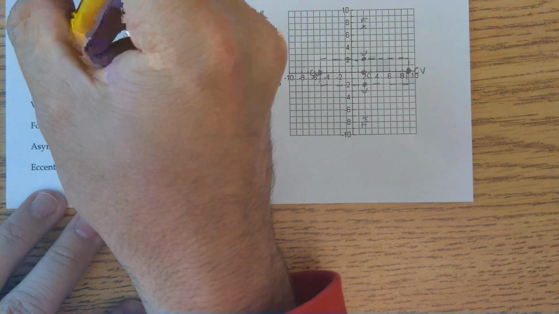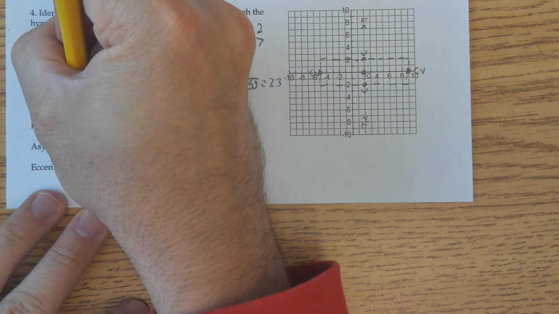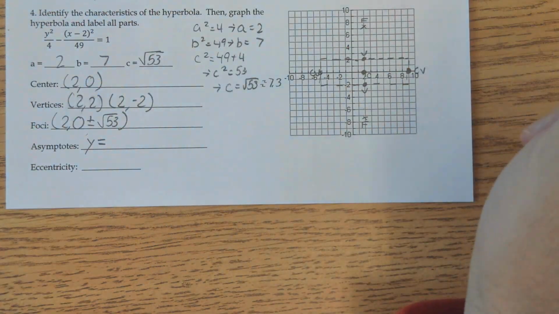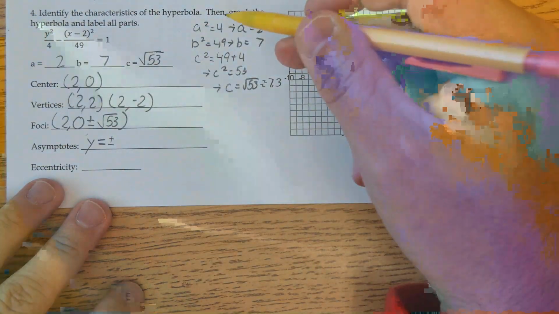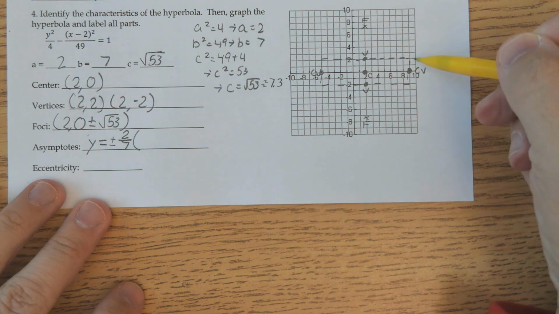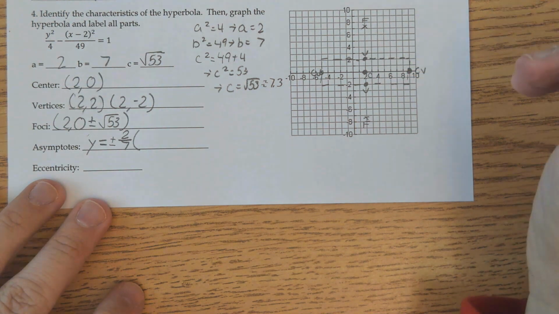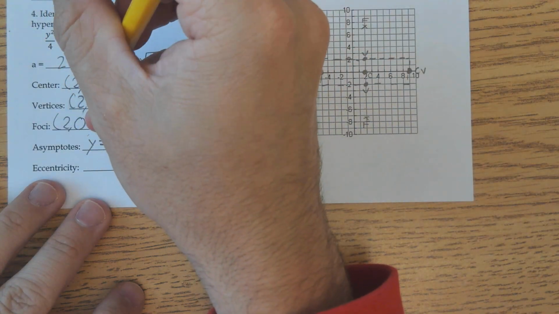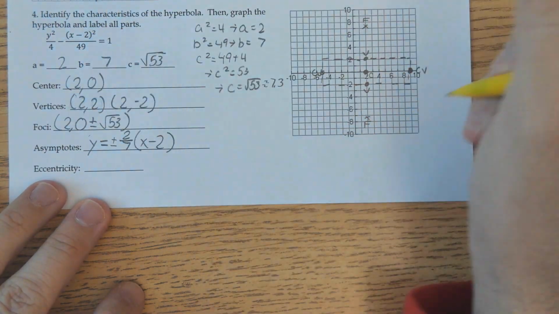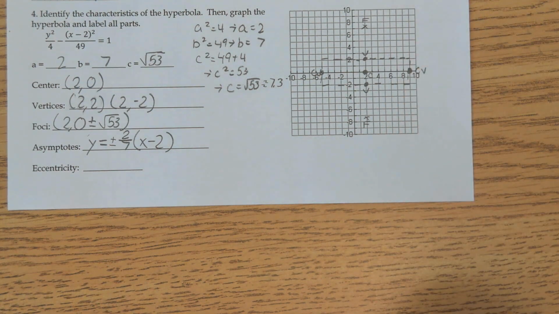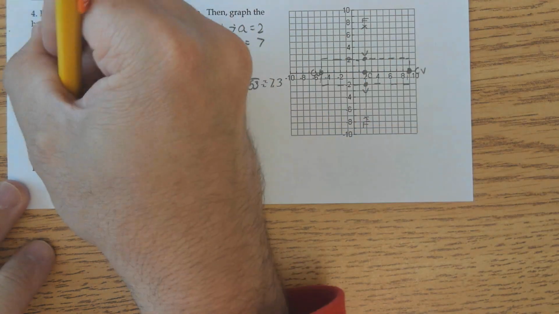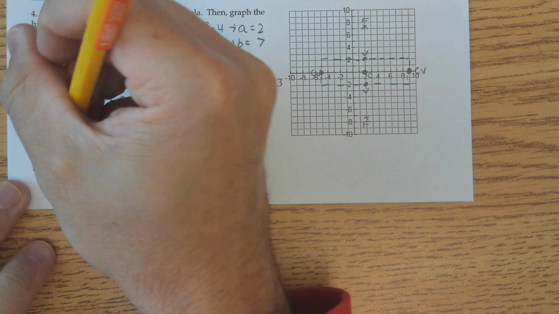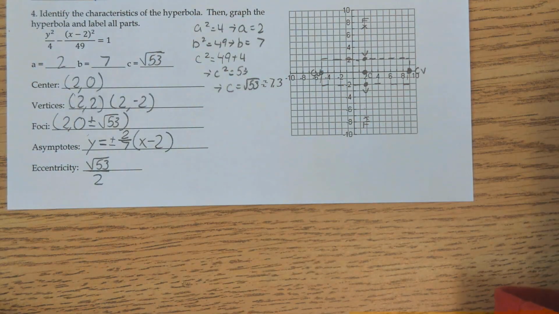Opposite H, it's just going to be y equals, because k is 0 in this case. If you want to do y minus 0, you can. It's going to be y equals plus or minus A, which is 2, over B, which is 7. I went up 2 over 7 to get to the corner here. And then opposite of H, which is 2. So x minus 2. There's your equation for your asymptotes. And then your eccentricity is C over A. So that's just going to give me root 53 over 2.